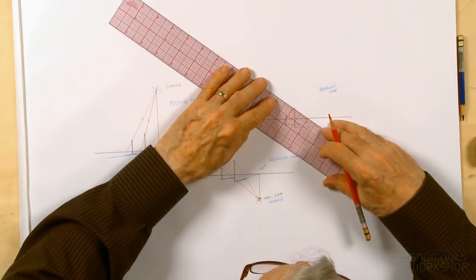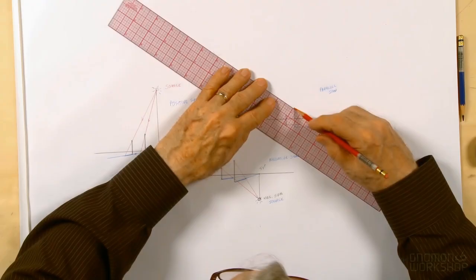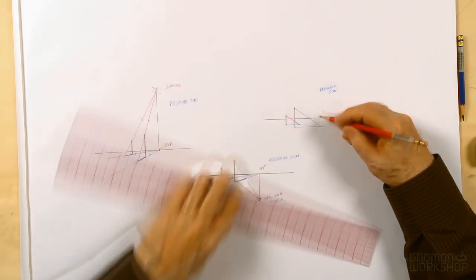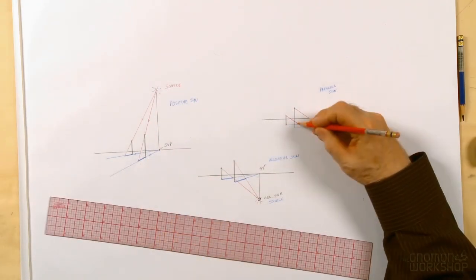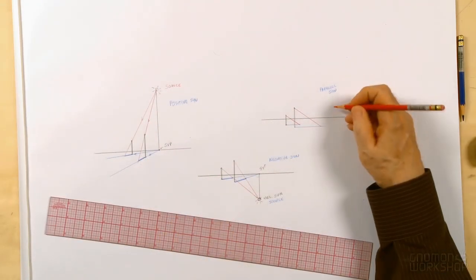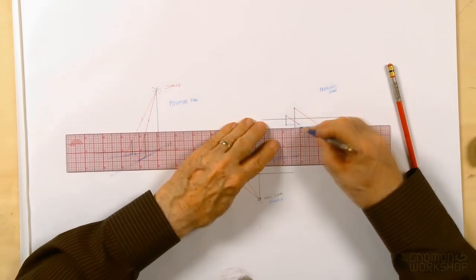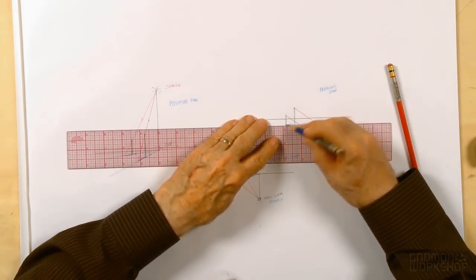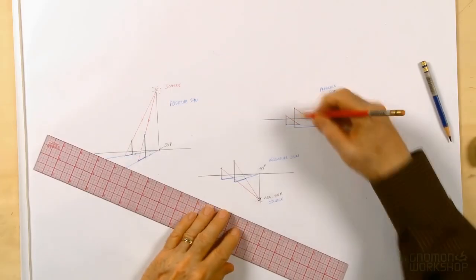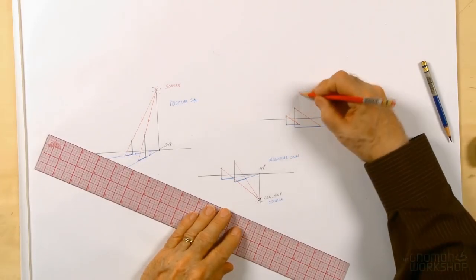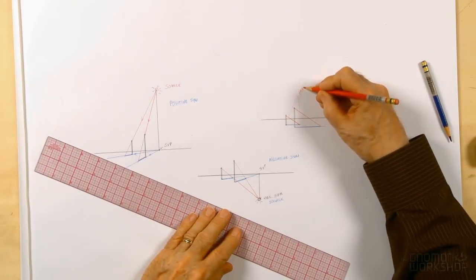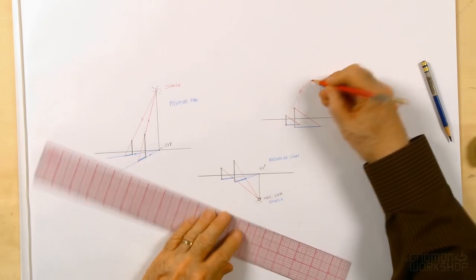The sun's rays are perfectly parallel here. There's no convergence one way or another. It's almost like a one-point shadow system. So we have the shadow right here of these two poles, and then we just need to note that these lines are parallel to each other. All right.